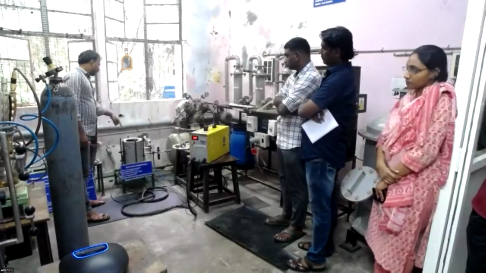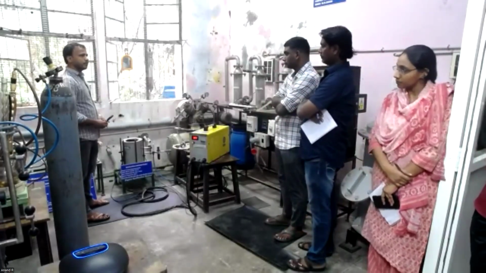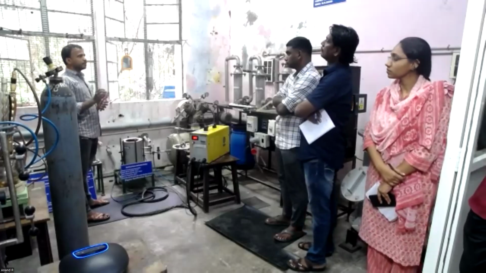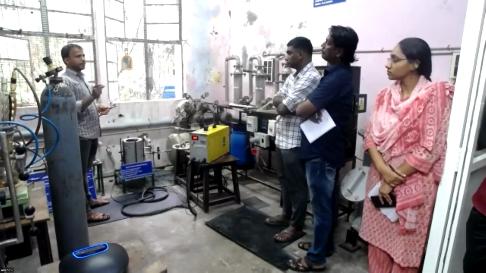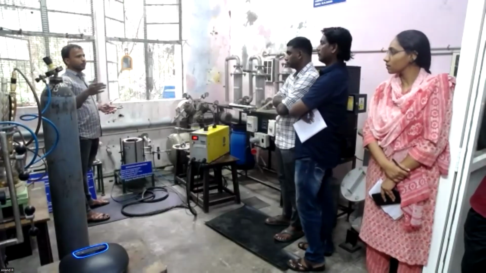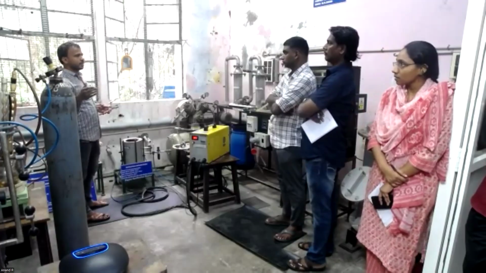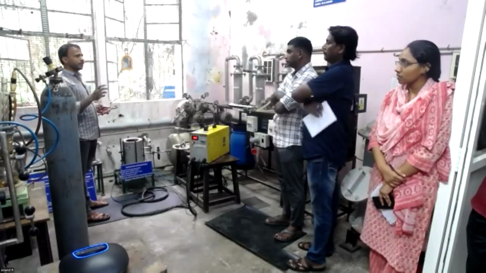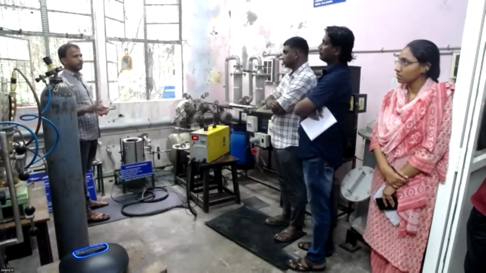Now there will be a gap of more than 5 to 6 mm. So for initiation, you have to maintain a minimum gap. After the arc is initiated, you can increase the gap up to 1 to 1.5 centimeters. It's 10 mm to 15 mm. The arc will be present.